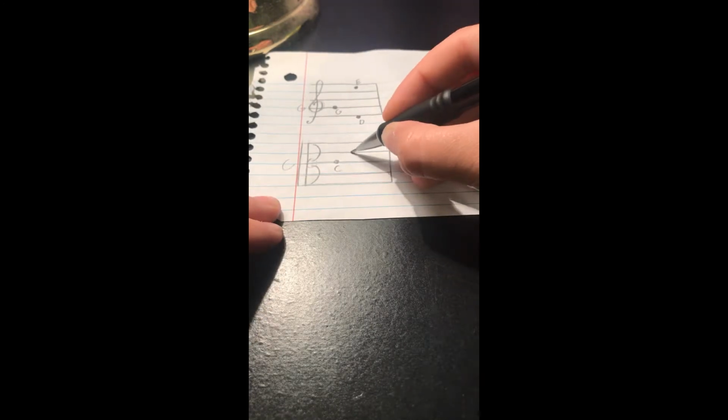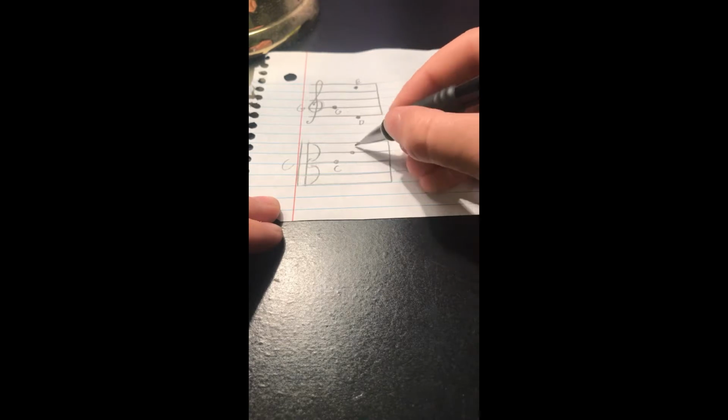If we just go to figure out what this note is, we go C, D, E. I'll try speeding this up a little bit because now I'm just kind of repeating myself. Anyway, another thing I learned about the C clef though is that it's a moving clef.